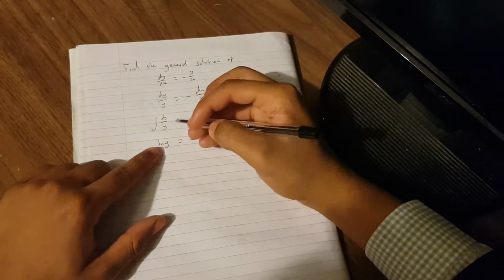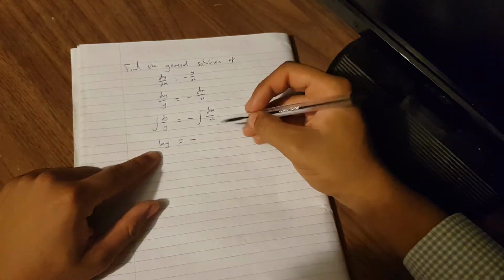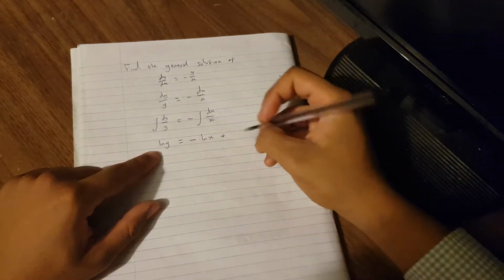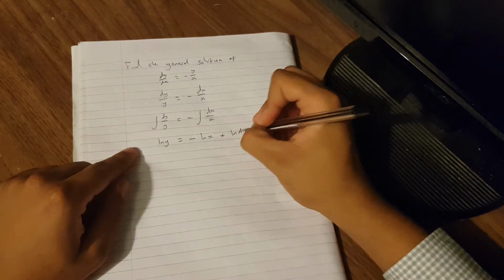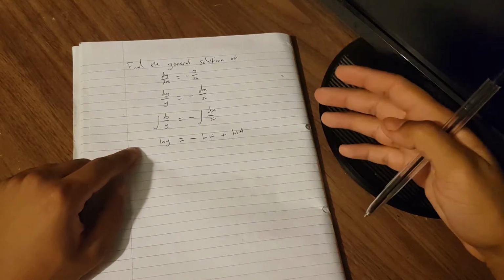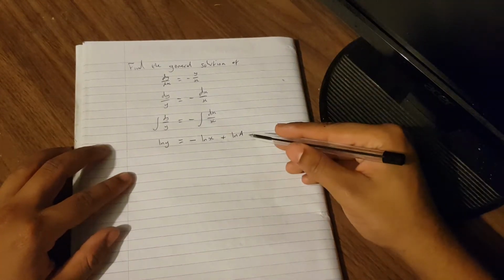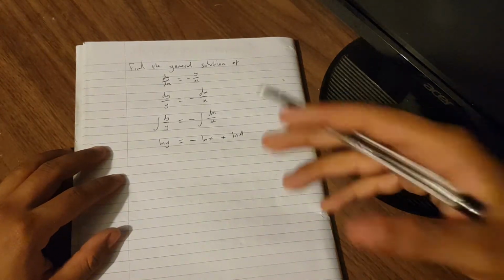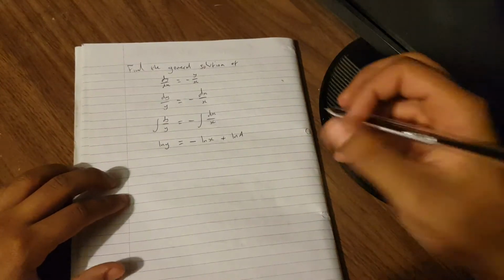When you integrate 1 over y, you get ln y. When you integrate 1 over x, you get ln x, with the mod signs of course. And we add a constant as well. We're going to call this ln a. I prefer to call it a because this is an arbitrary constant. An arbitrary constant means the constant value can be pretty much anything. It doesn't really matter because this is a general solution.